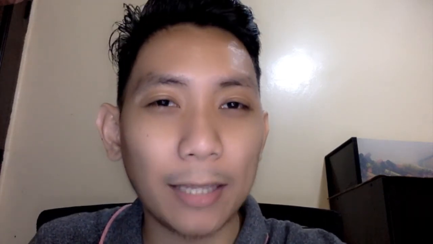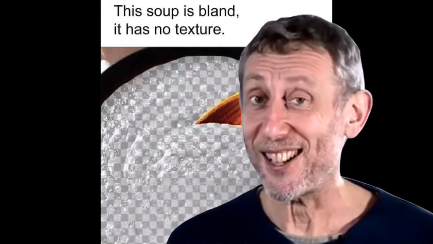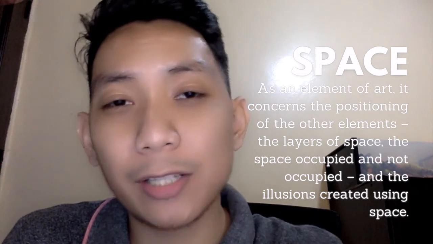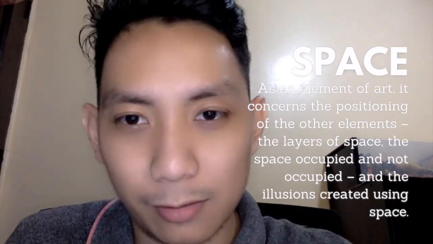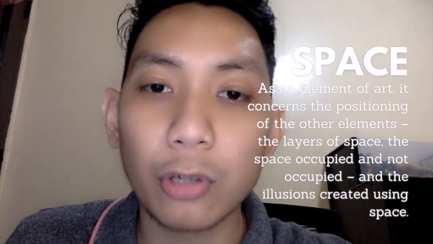Textures can serve as fillers in your composition and can also impose different concepts such as excitement, chaos, calmness, rigidity, and many more. Without textures on your composition, your artwork might look like this soup. Nice. Now, let's move to space. Space, as an element of art, concerns the positioning of the other elements, the layers of space, and the space occupied and not occupied, and the illusions created using space.